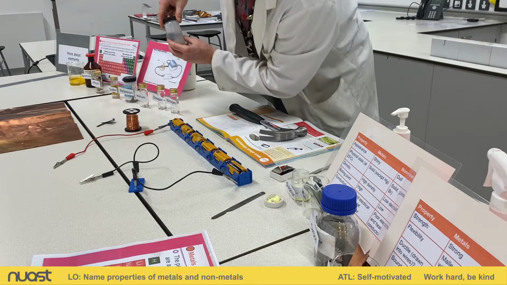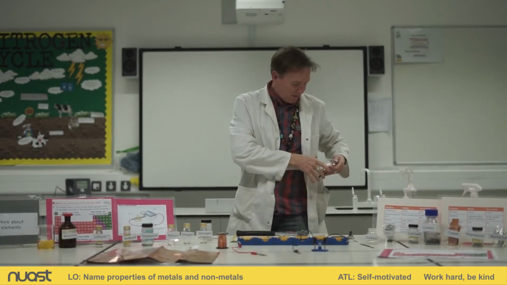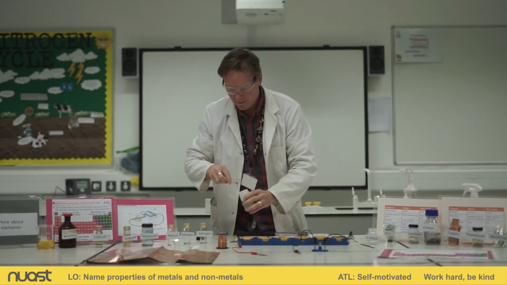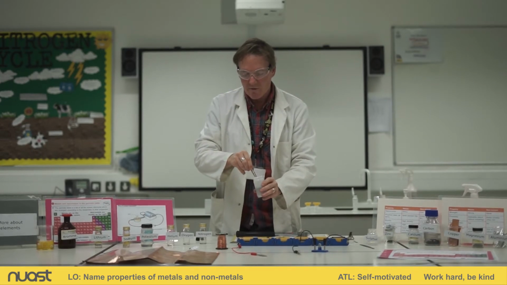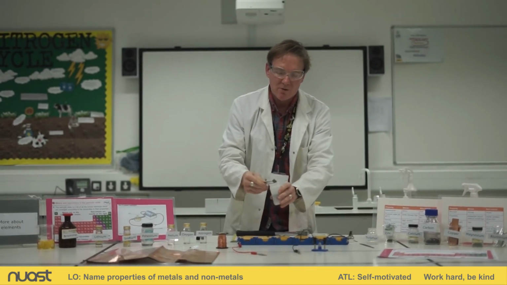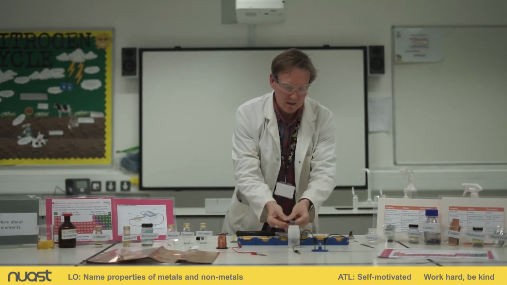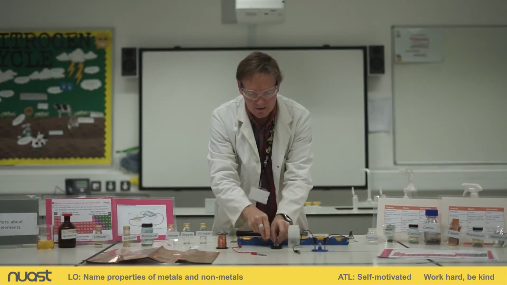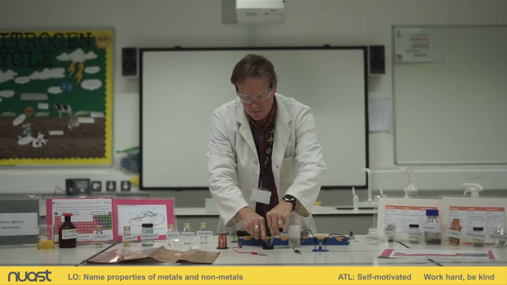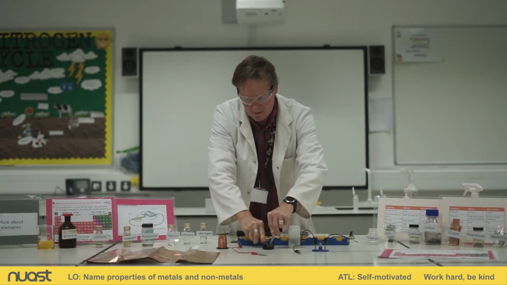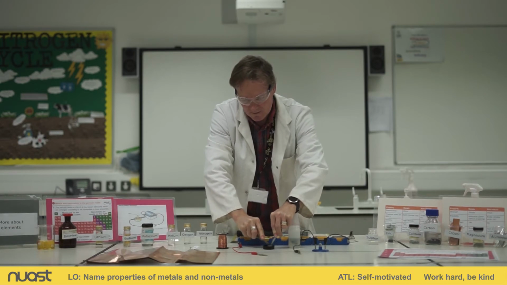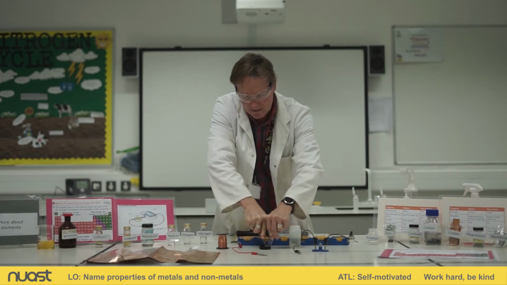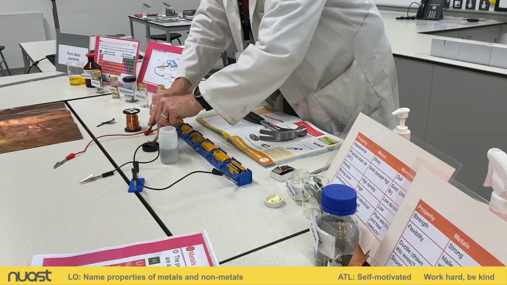Now we have, this one is lithium. All right, I'll put my glasses on for this because it's a bit nasty, or can be. So lithium is stored in oil because it's so reactive. But lithium is a metal, and you can see it doesn't look shiny at the moment, all right? But if I cut it, I'm going to cut it in the top here. It's hard to cut. Oh, the piece is quite big. So I'll just cut it a bit, and I will expose the edge.